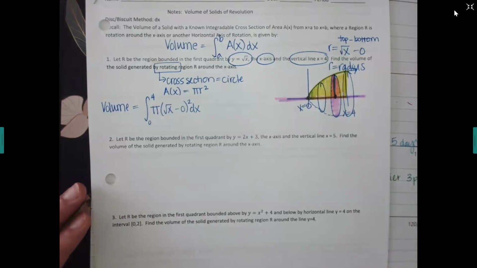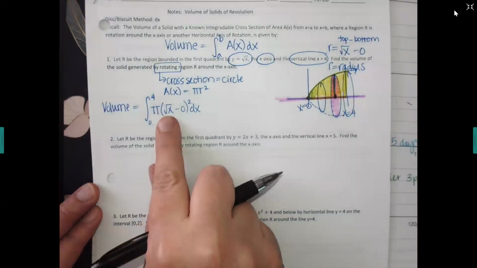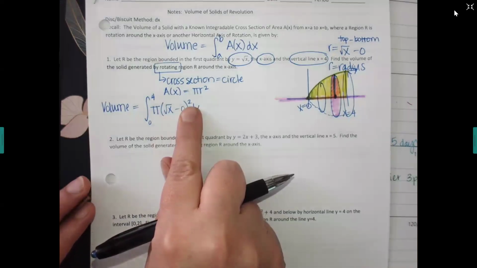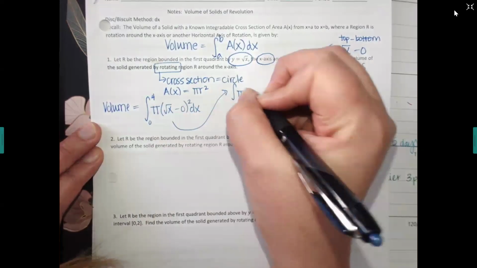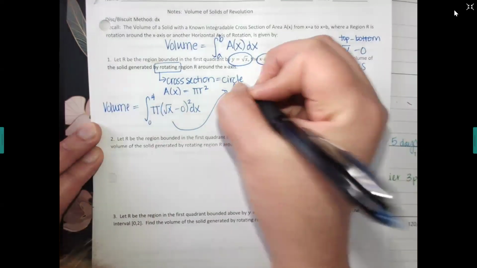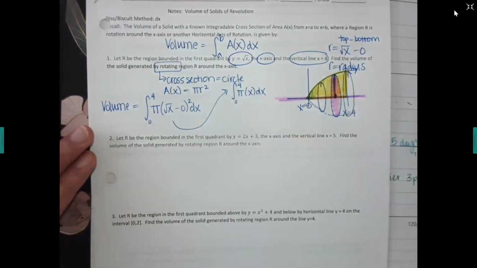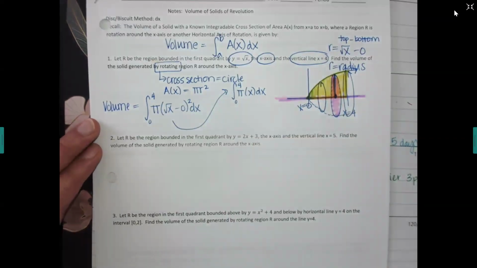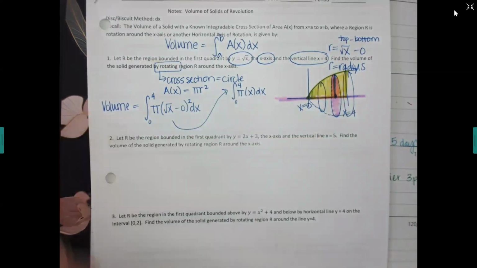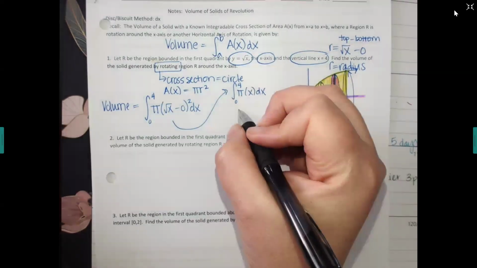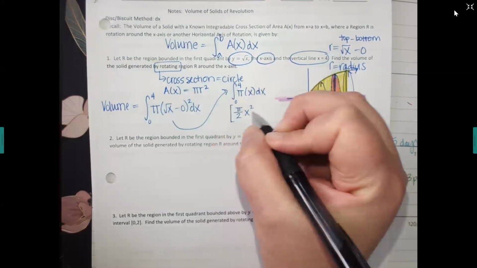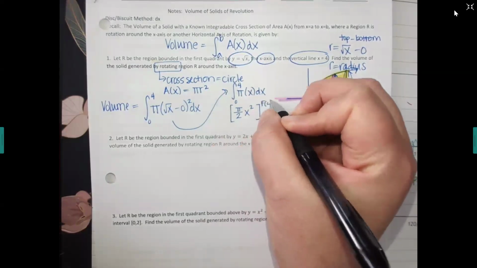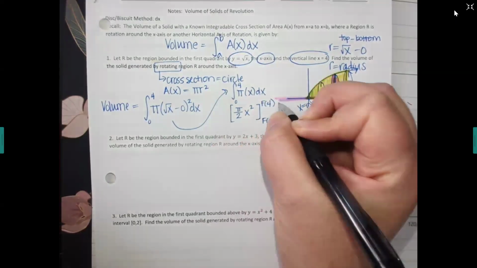This one obviously didn't. Okay, what is the square root of x if you square it? So this is really just the integral of pi x dx. What is the antiderivative of x? You're going to up the power, then divide. Okay, 1/2 x squared. So I'm going to make it pi halves x squared. And then we're going to plug in the top, plug in the bottom, and subtract.